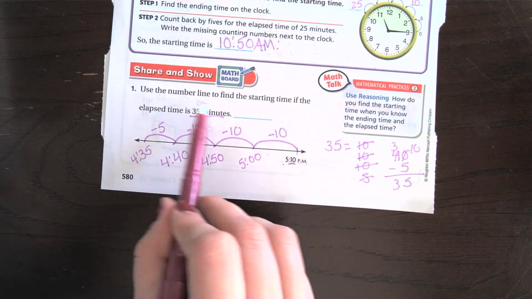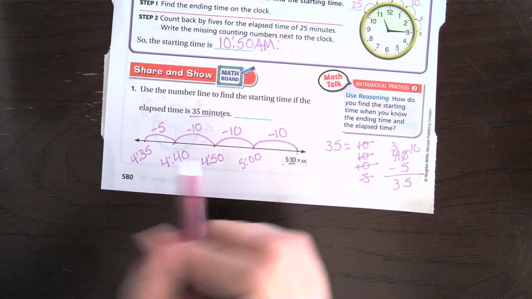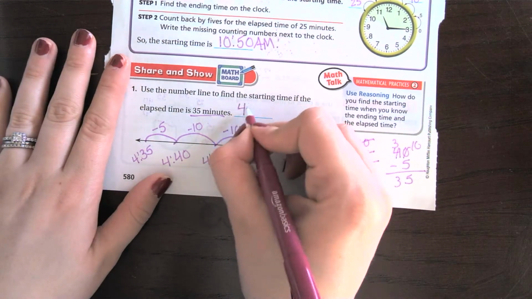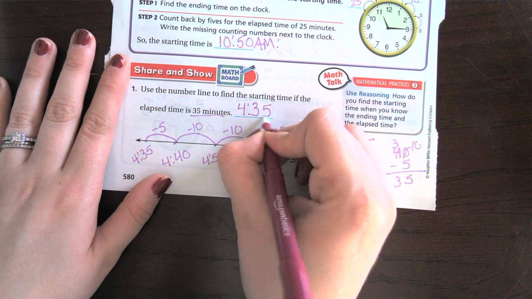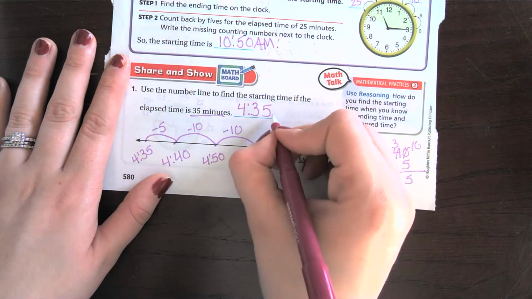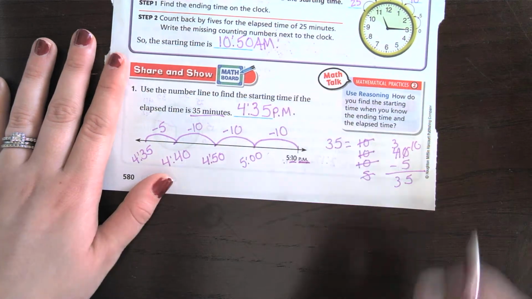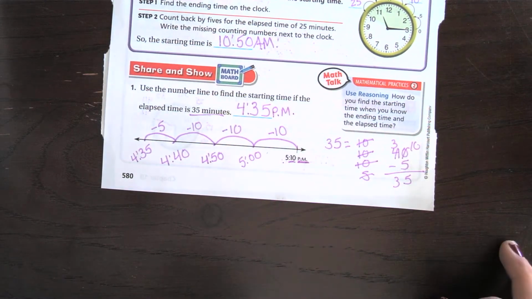So the starting time was 4:35, and this is my label PM, so this is PM. 4:35 PM is the start time.